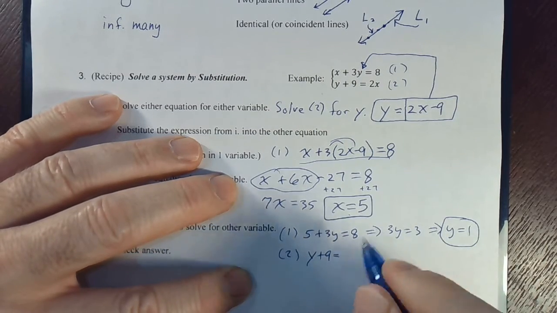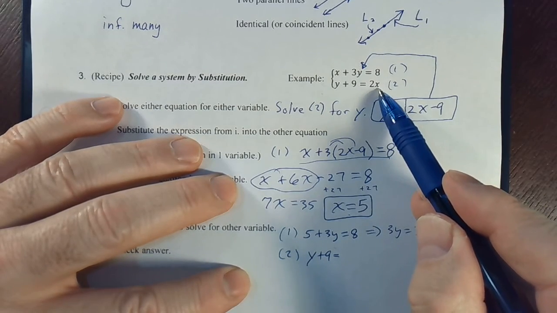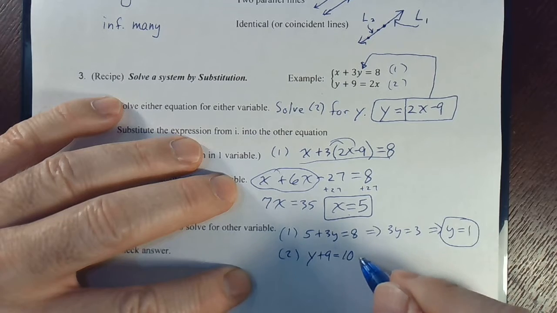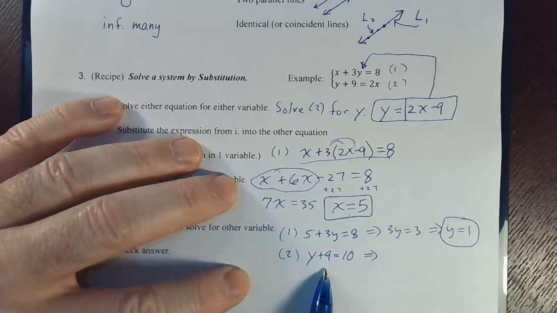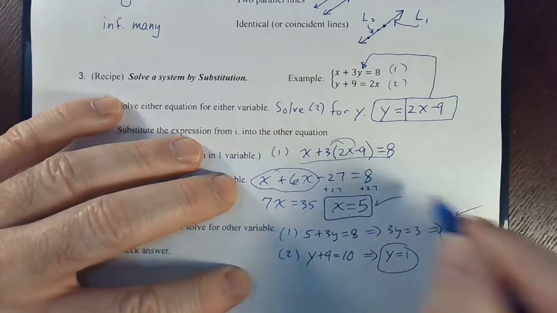y plus 9 equals, if x is 5, 2 times x would be 10. And what does that mean? Well, if we subtract 9 from both sides, we get y equals 1. So in fact, that was correct.